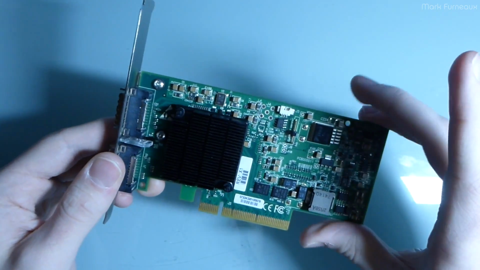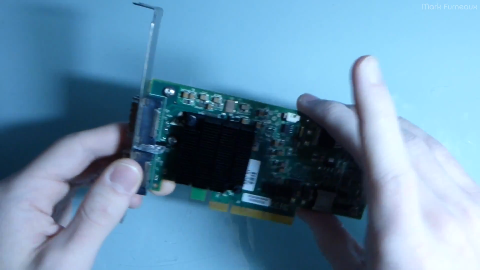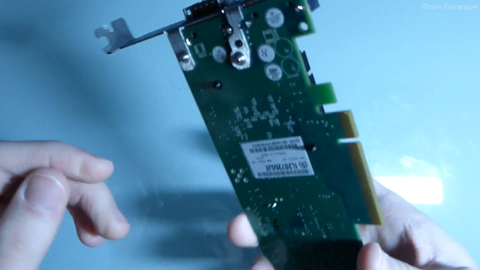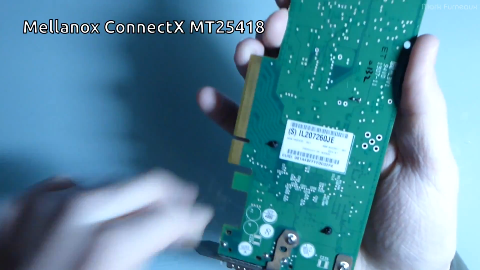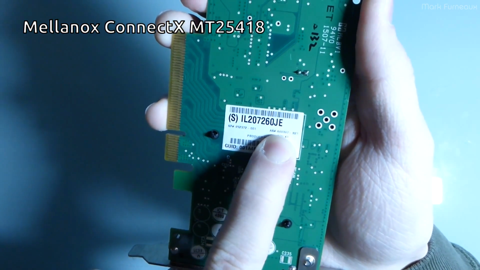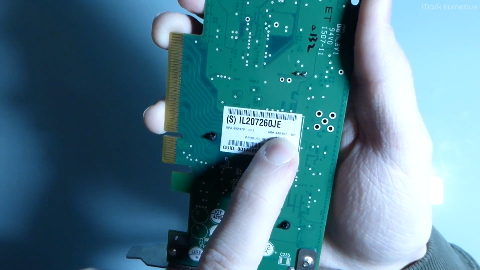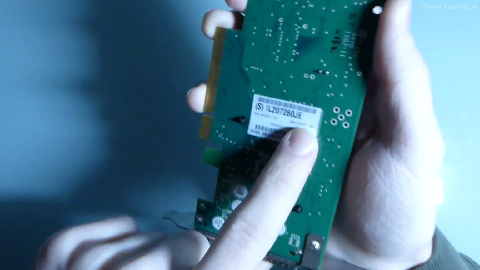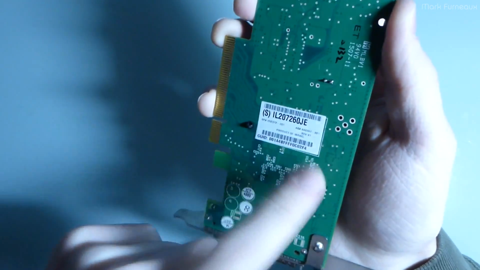This is a Hewlett-Packard sort of rebrand of a Mellanox card. I don't know the exact Mellanox part number off the top of my head. I'll put an overlay on the video. But the reference number for the firmware and everything is 448397-B21.